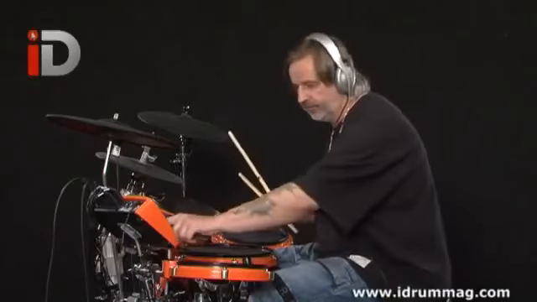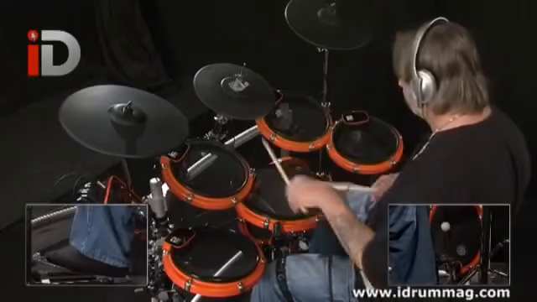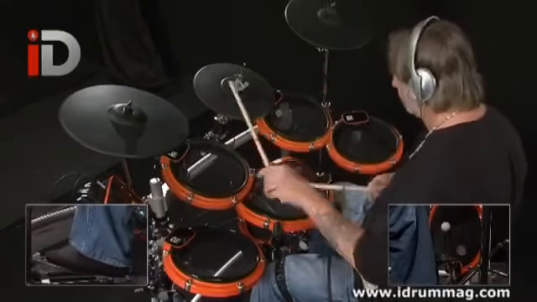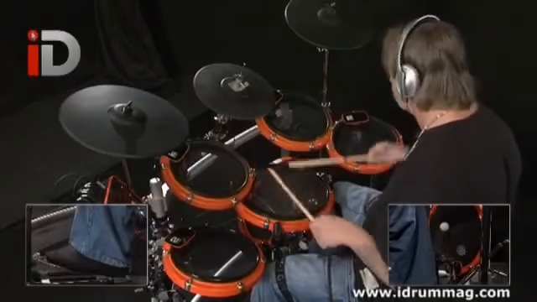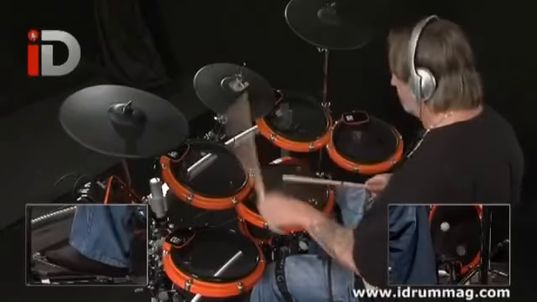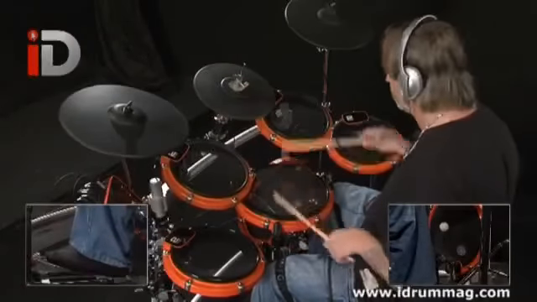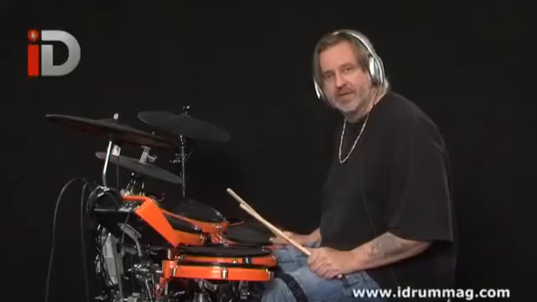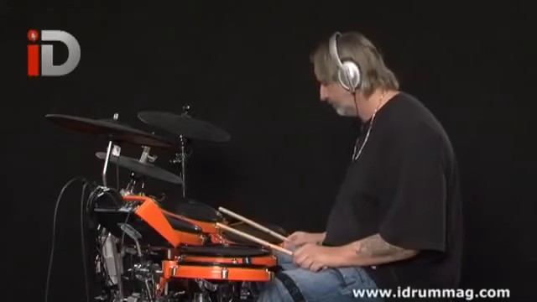And it will sound something like this. We can then begin to put in our various foot patterns, such as this.